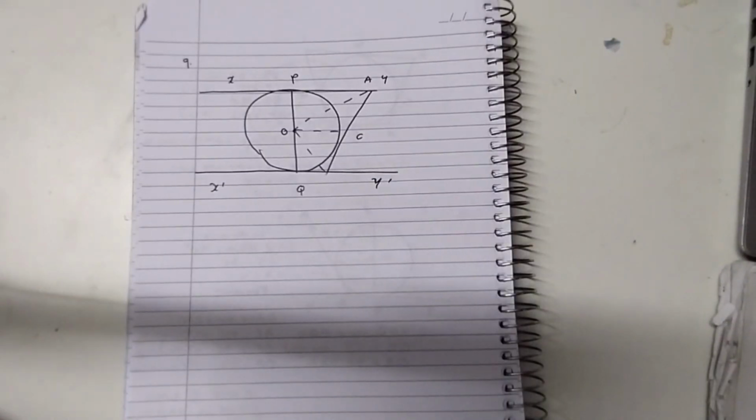In the 9th question, they've given that in the figure XY and X dash Y dash are two parallel tangents to a circle with center O, and another tangent AB with point of contact C, intersecting XY at A and X dash Y dash at B. We need to prove that angle AOB is equal to 90 degrees.